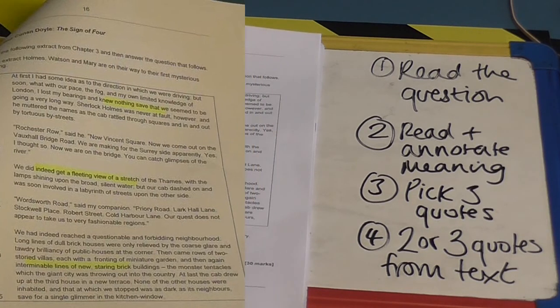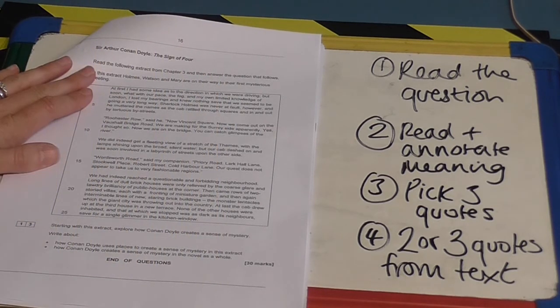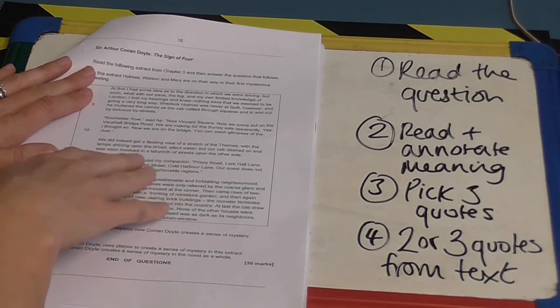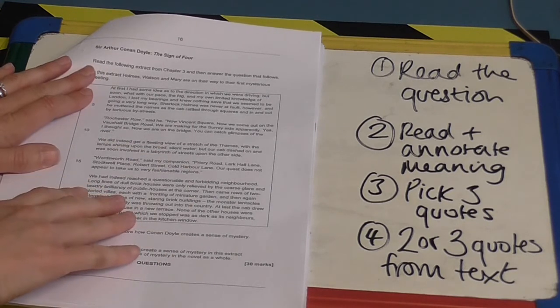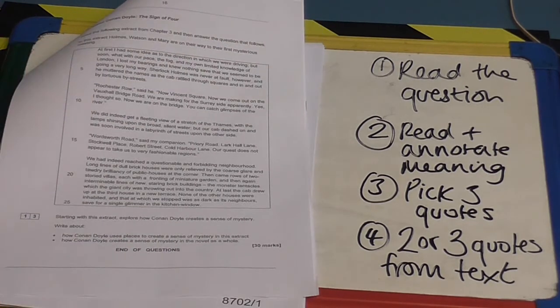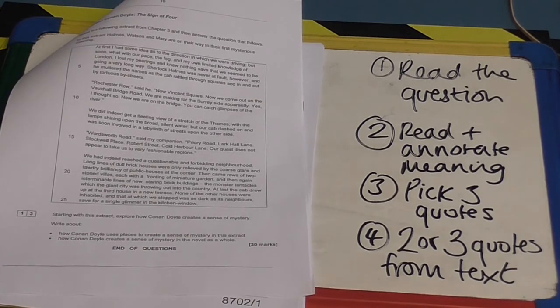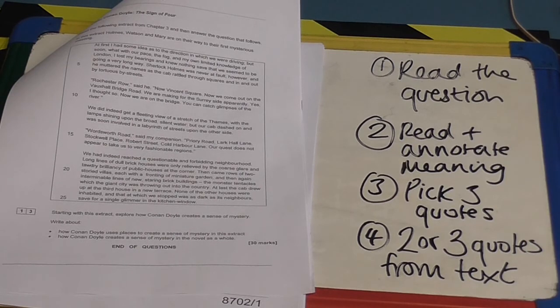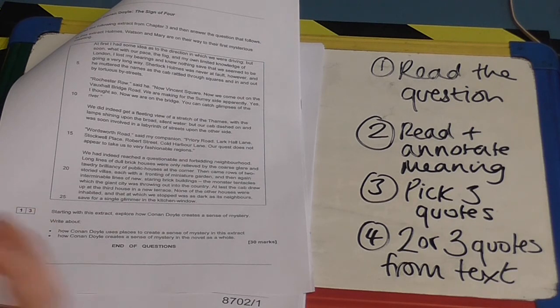I would always pick 3, even if you don't get time to write about 3. Pick your 3 quotes, perhaps further annotate those quotes in the extract box, and then you need to choose 2 or 3 quotes from the text as a whole. So if it was about mystery in this extract, 2 other areas where there's mystery in the text, choose 2 or 3 quotes to back up your ideas, and then just get on with it. Just get on with analysing.